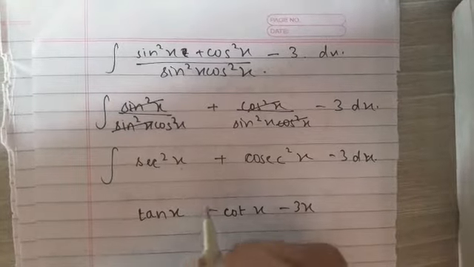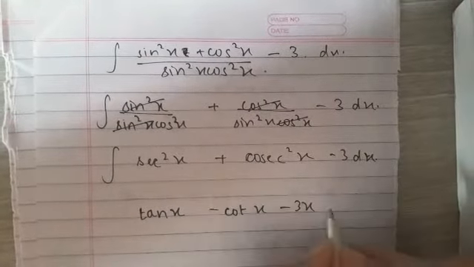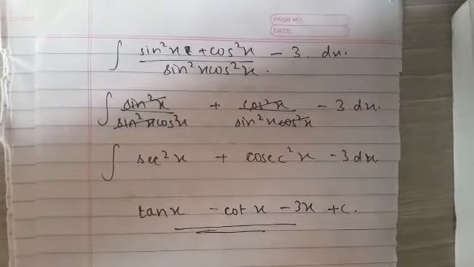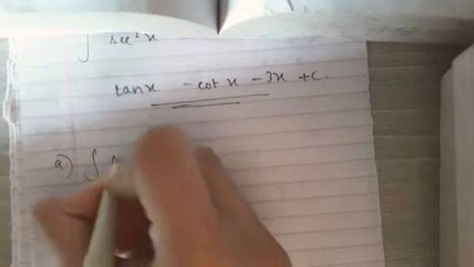And tan x, the differentiation of that is sec square x. So plus c, don't forget the plus c, and this is the final answer, which is the integration of sine raised to 6x. This is quite an important question, so be sure to watch carefully and understand what I'm doing.